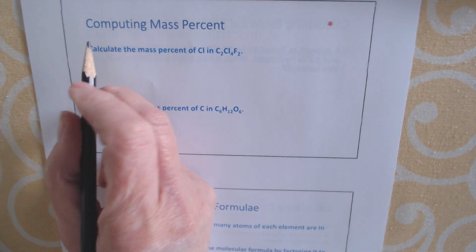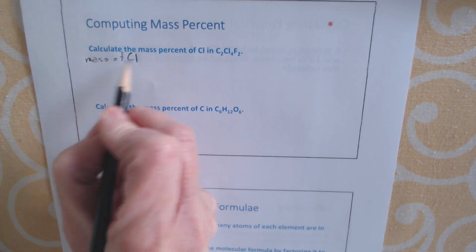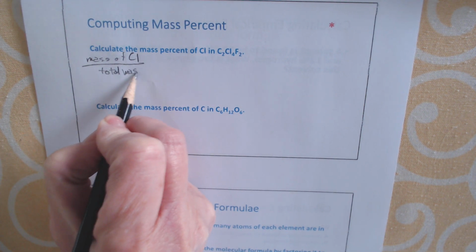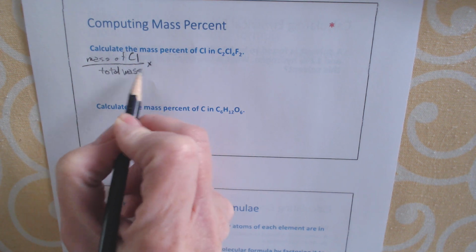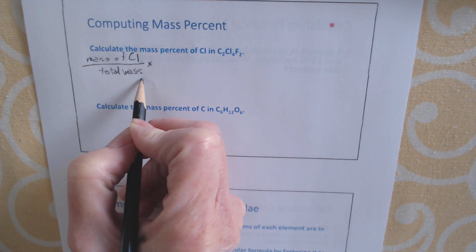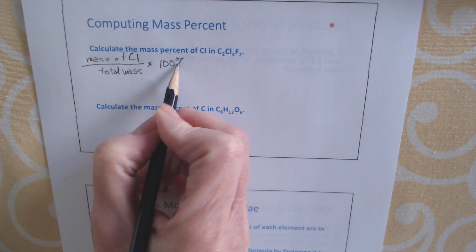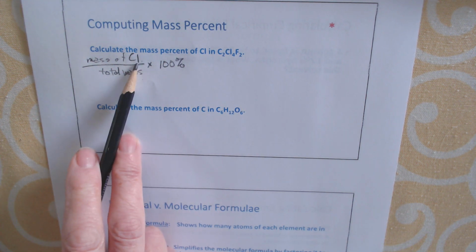What you've got is mass of Cl over total mass, and that's how the formula works. It's going to be in percent, so you take a decimal number under 1 and multiply that times 100% to get mass percent. And that's all there is to it.